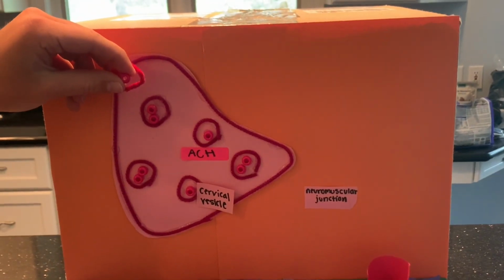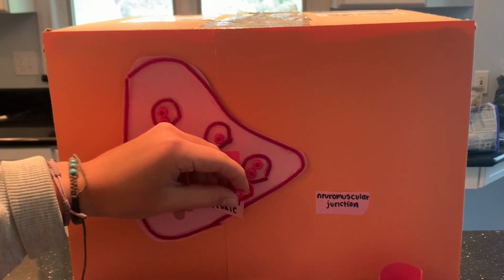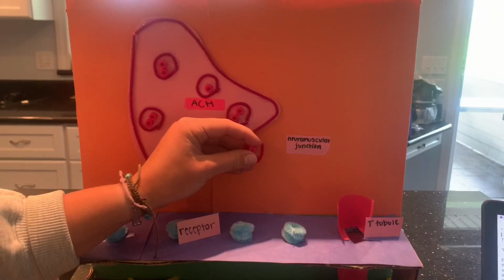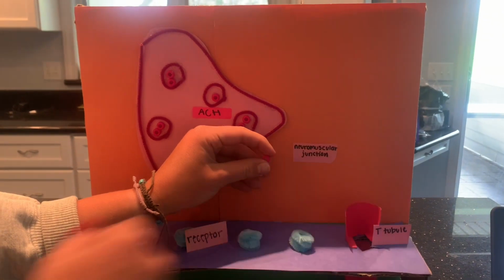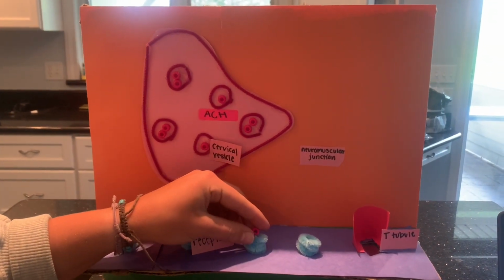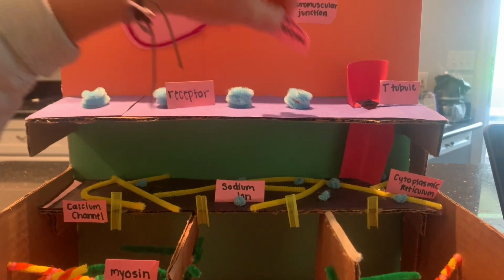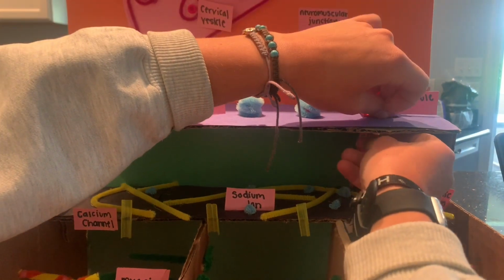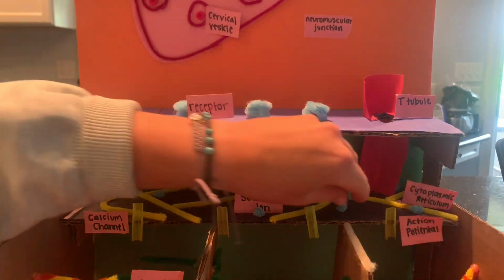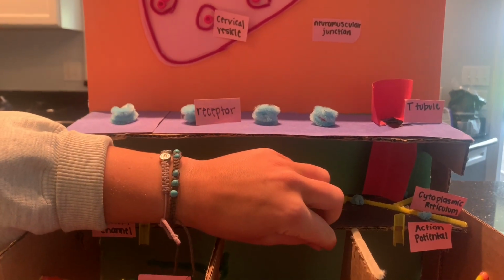The motor neuron stimulates an action potential impulse that passes down the neuron to the neuromuscular junction. ACh is released at the synaptic terminal, diffuses across the synaptic cleft and binds to the receptors that trigger the action potential. This impulse is carried through the T-tubule and stimulates the sarcoplasmic reticulum to release calcium into the muscle cell through the calcium channels.